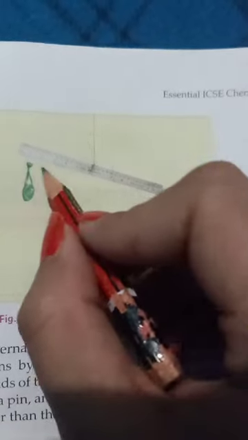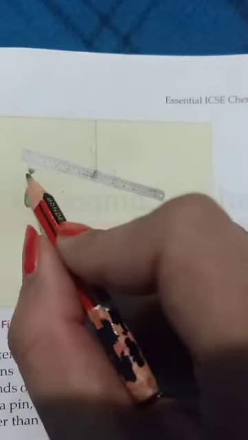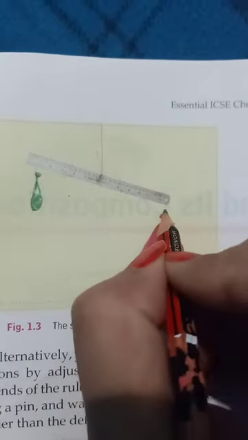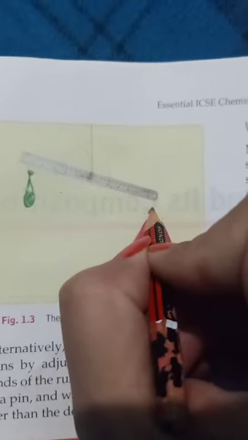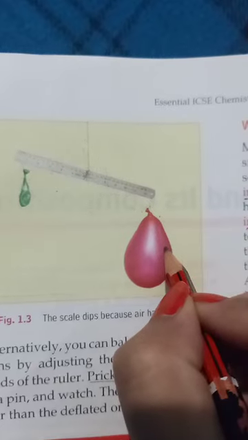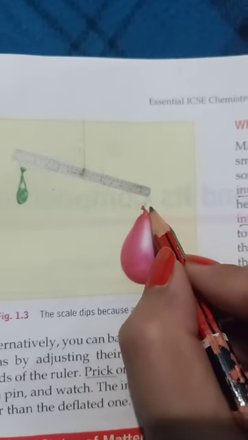After that, we tie two uninflated balloons at the two ends of this measuring scale. Then we inflate one of them and put it back in place.